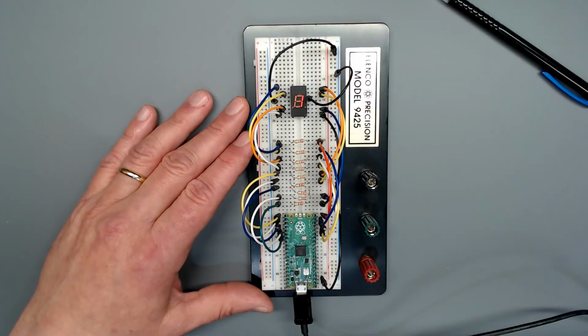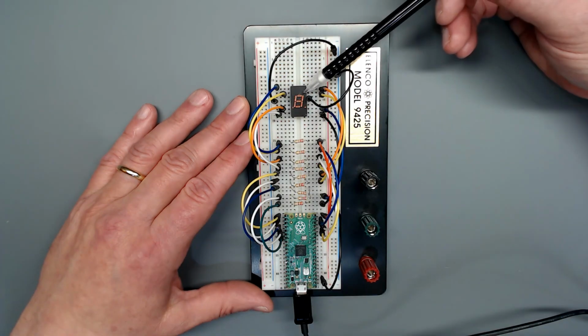So let's take a look at that on the breadboard. There's our marker, 1961. Marker, 1961.